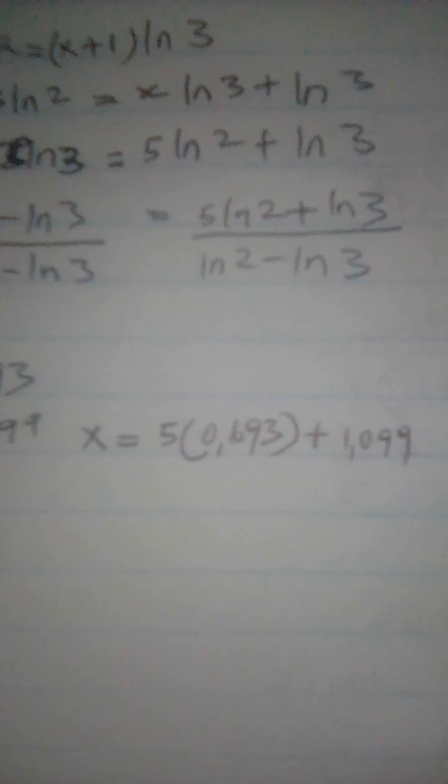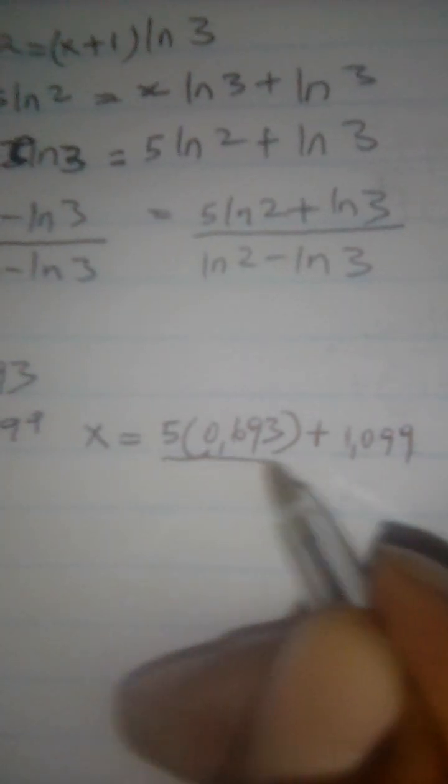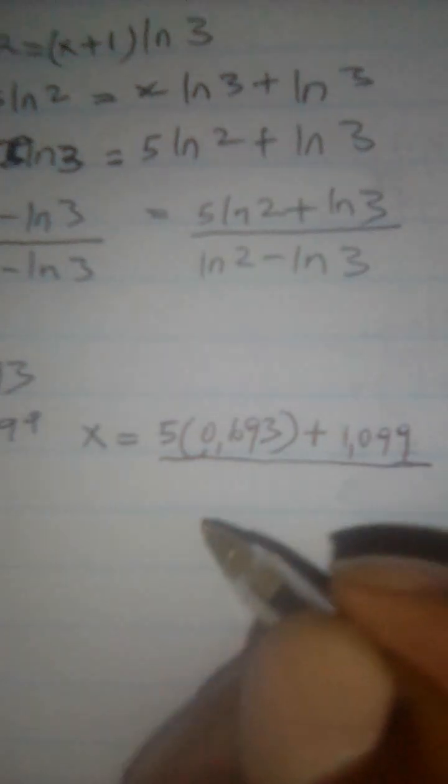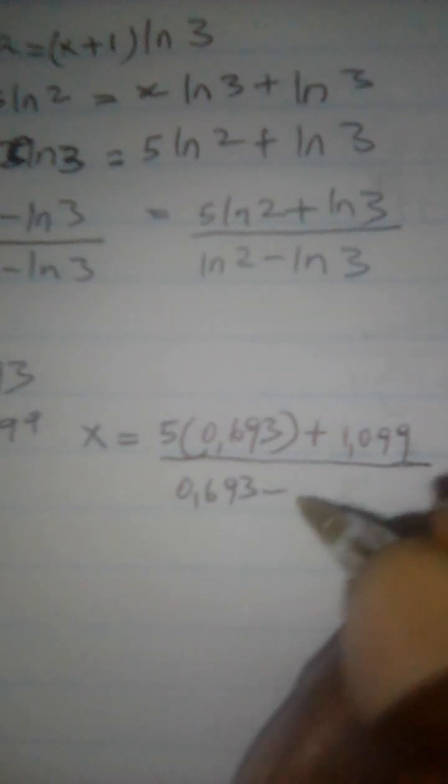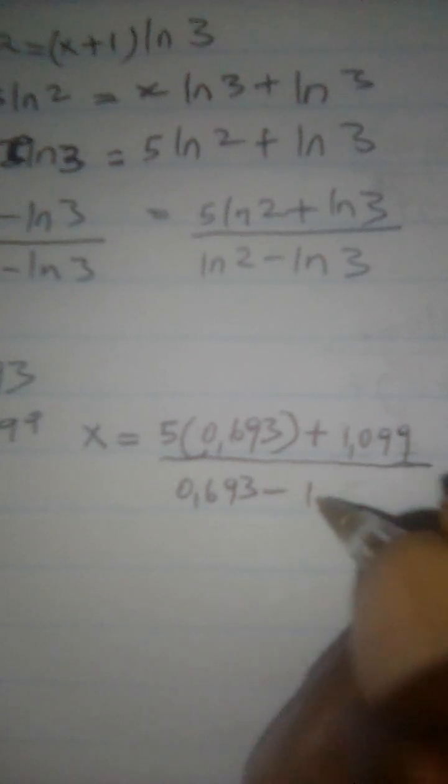1.099 divided by ln 2, which is 0.693, minus ln 3, which is 1.099.